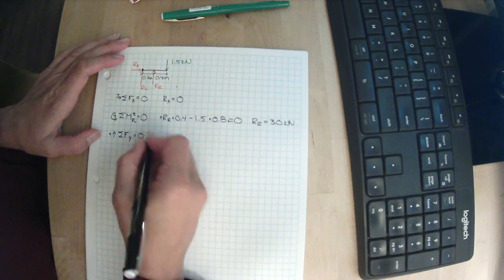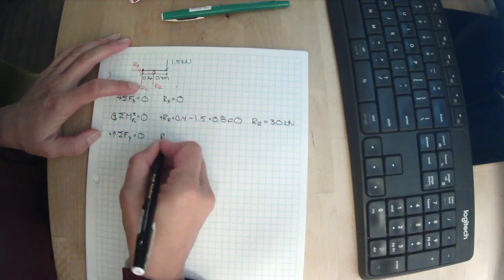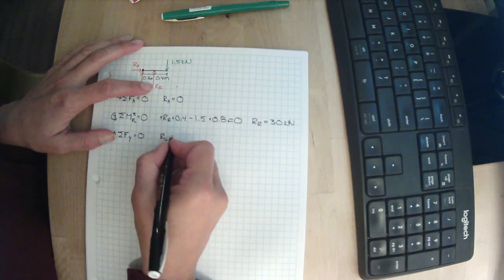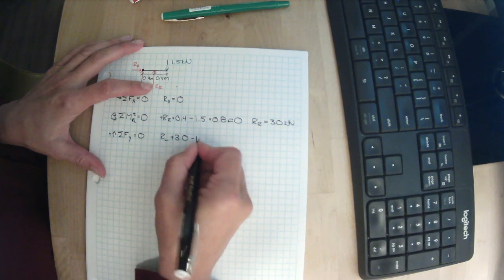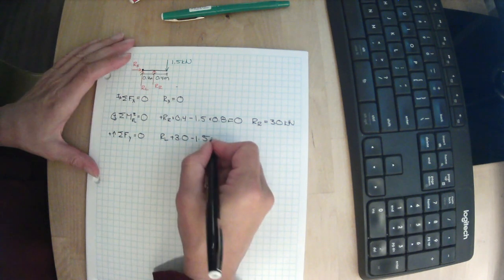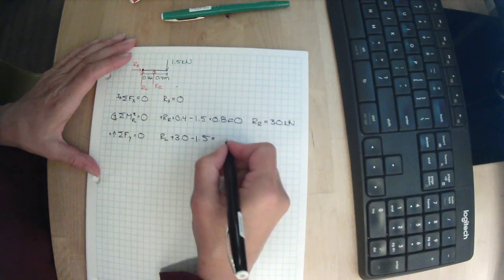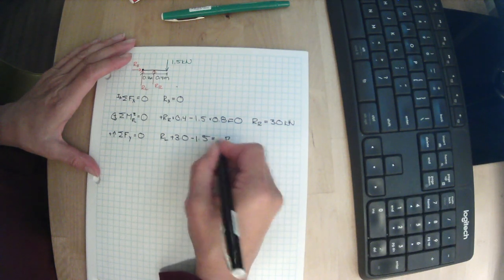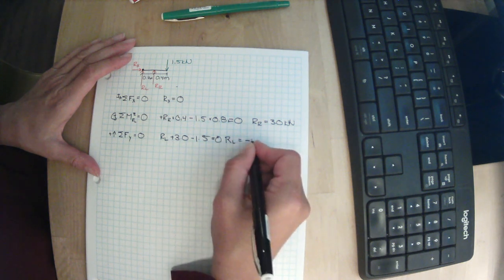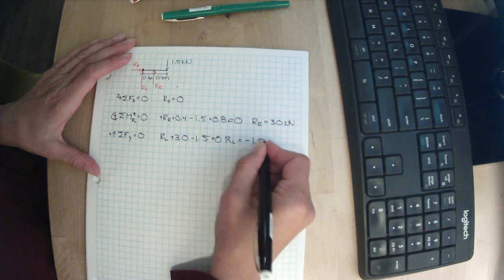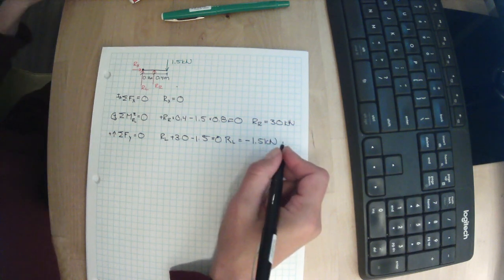We've got RL, which we don't know what it is. We've got RR, which we know is 3 kilonewtons. And we've got our 1.5 kilonewtons downwards. That tells us that, and we want that all to be 0, RL equals minus 1.5 kilonewtons.